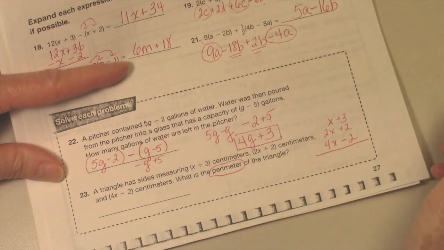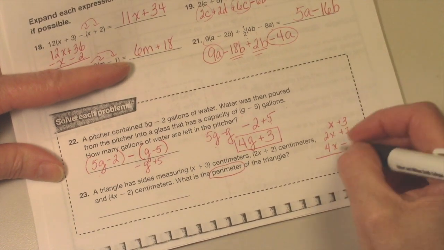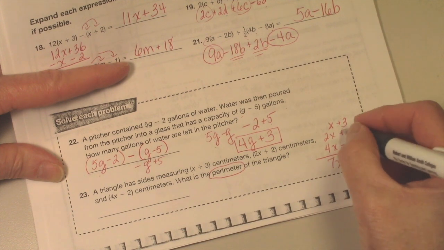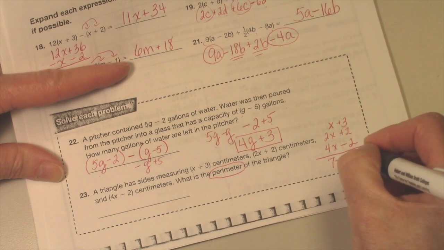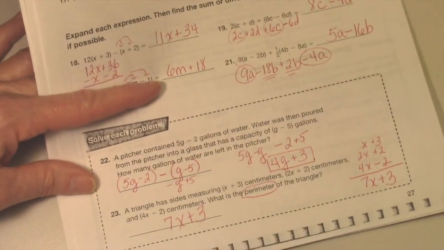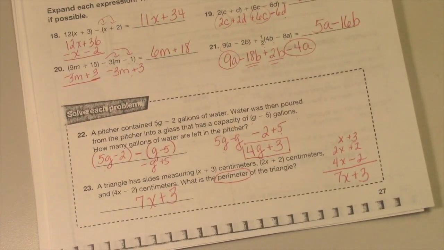There's the 3 sides. So how many x's? 7x, right? And the 2's cancel each other out, so I have plus 3. My answer is 7x plus 3. A little bit challenging, guys. Little bit, but doable. Okay?